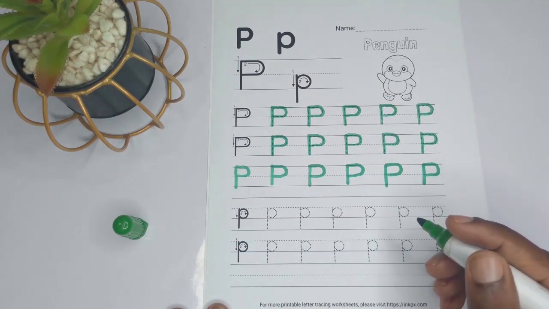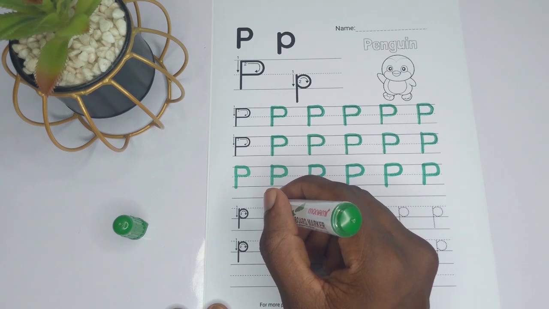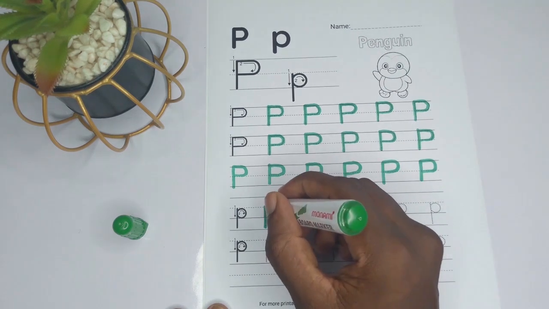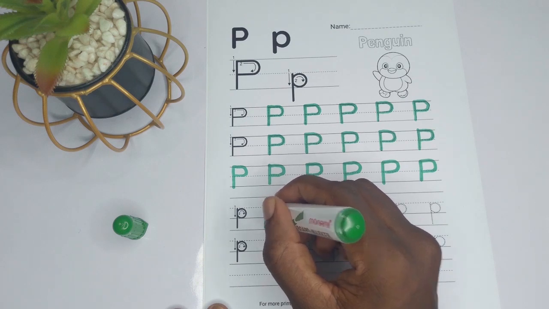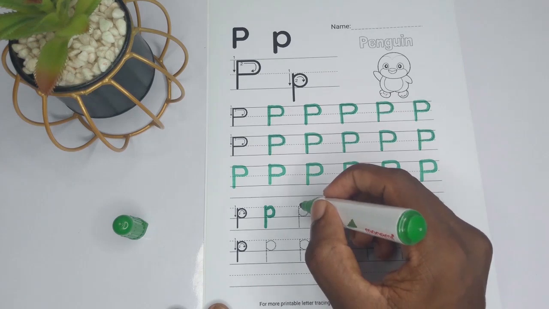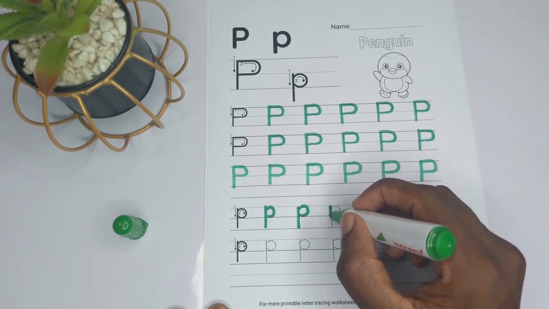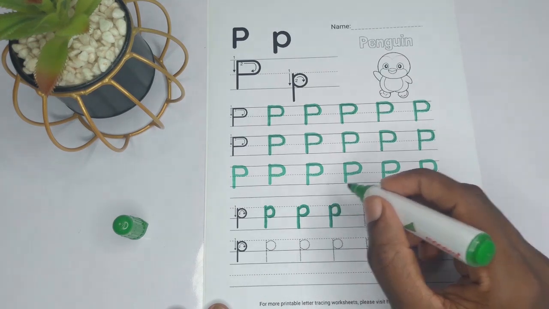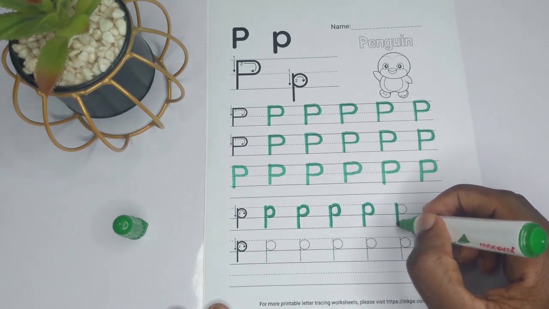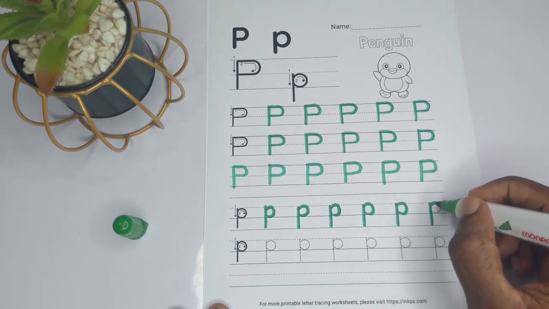Now let's look at small p. For small p, like I said, it's between the second and then the third guideline. You draw a straight line crossing that all the way to the bottom like this. Then you make a small circle to connect them, and that is small p. Okay, so we continue like that. Straight line, small circle, straight line, small circle.